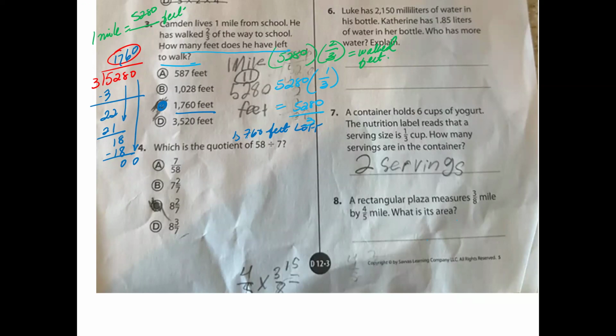Yeah. So if it says how much is he left to walk, he has 1,760 feet left to walk. If you think about it, how much did he walk? Which answer there looks like a reasonable amount for the number he walked? Wouldn't that be 3,520? Right? Yeah. Okay. Number 4, go ahead.